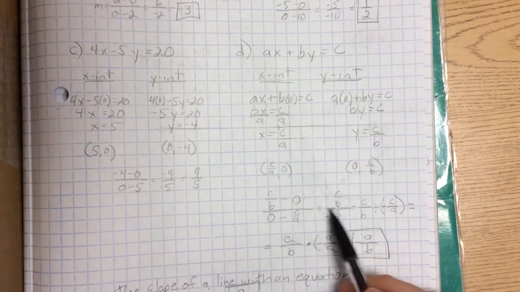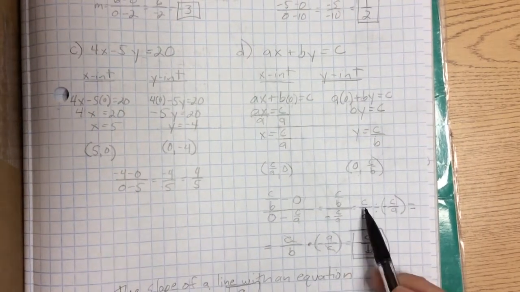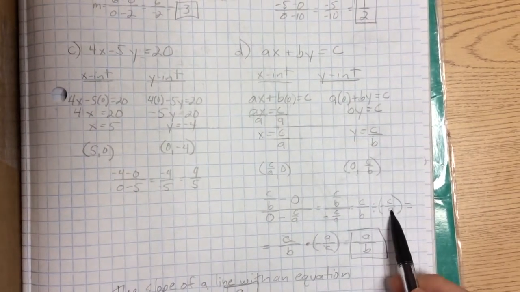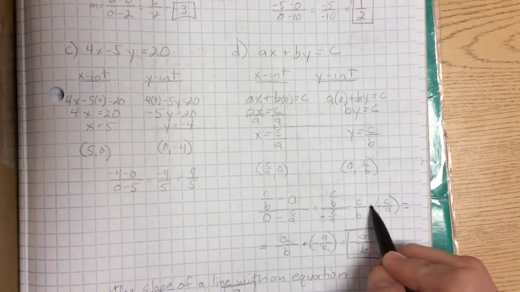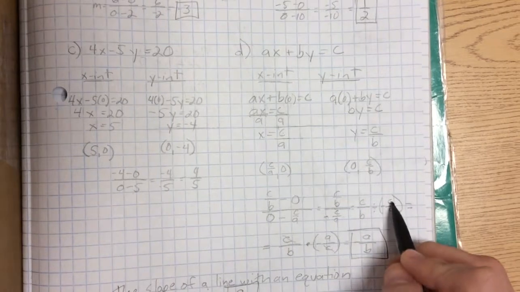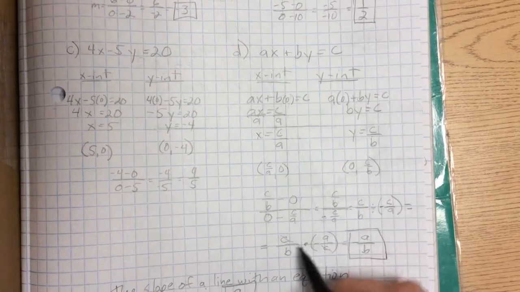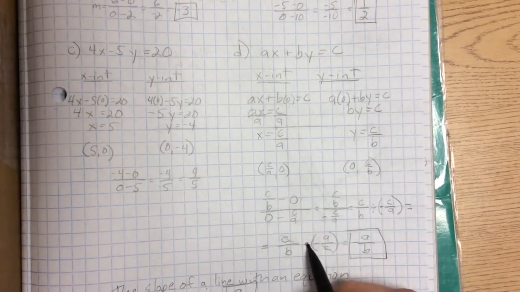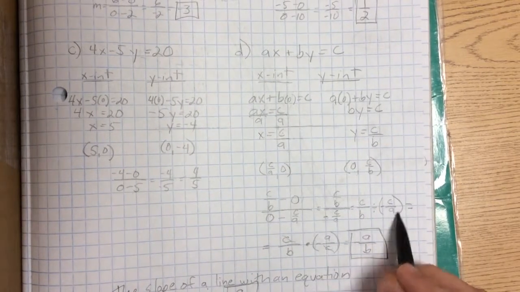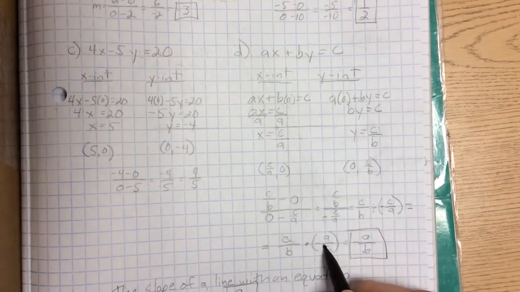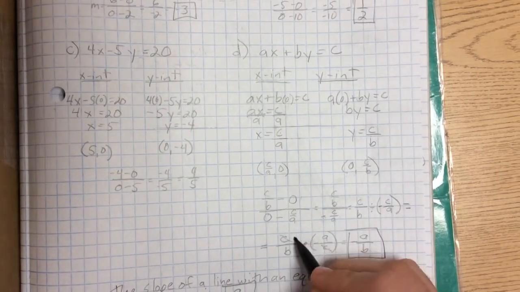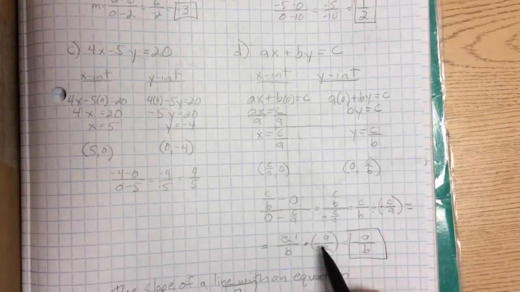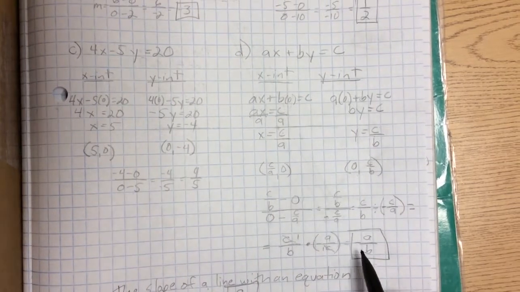C over b divided by negative c over a. I rewrite it here. Then I recognize that when I divide fractions, I can change this to a multiplication and flip this one over. So that's what I do on the next line. C over b times negative a over c. I flipped this. When I do that, the c's cross-cancel here, this becomes 1 and this becomes 1. I get a final answer of negative a over b.